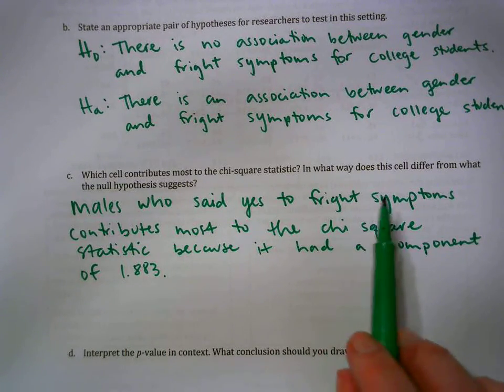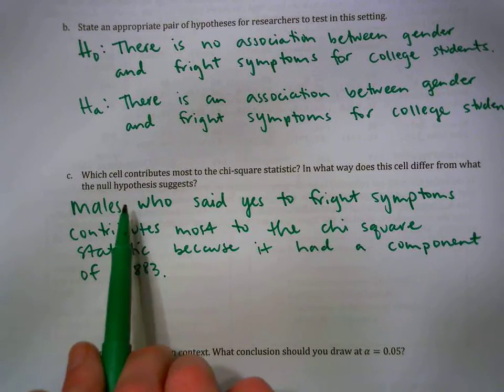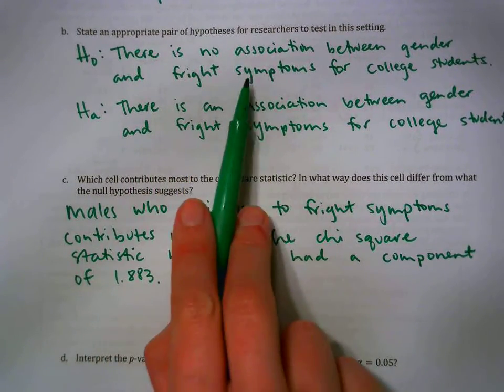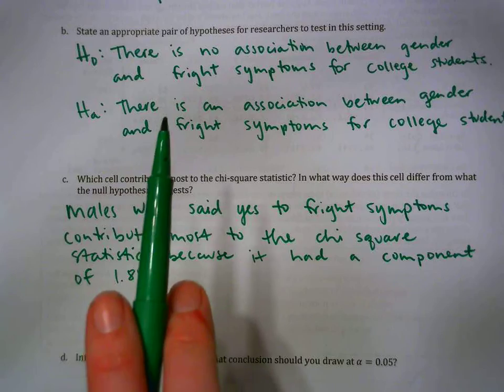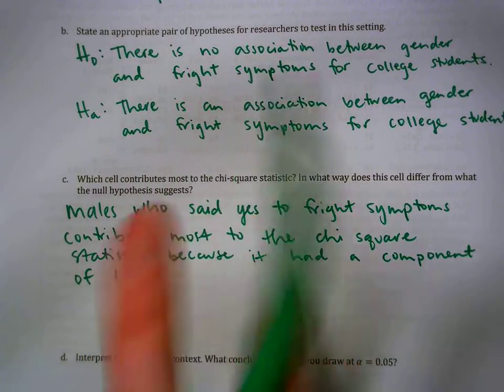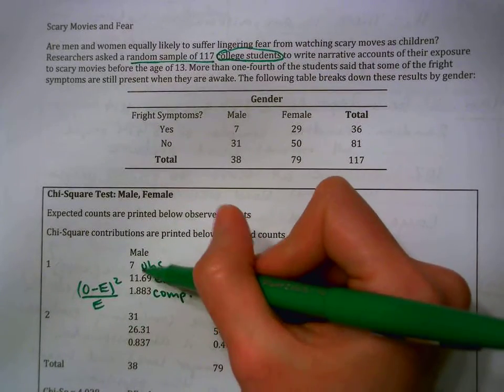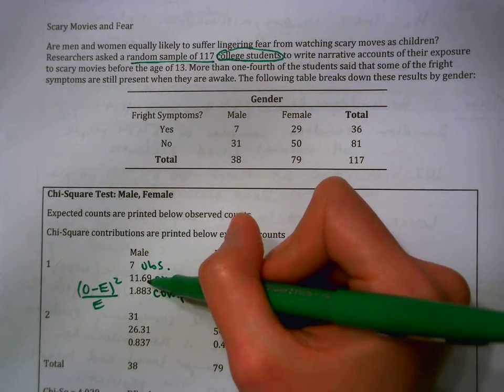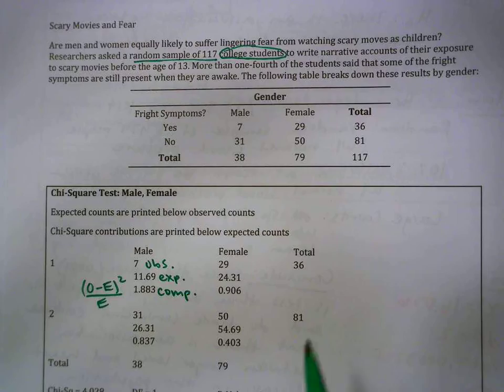So it says, in what ways does this cell differ from what the null suggests? So what does our null suggest? That there's no association, right? But then this is saying if there's no association, then it differs. Why does it differ so much from the expected, right?